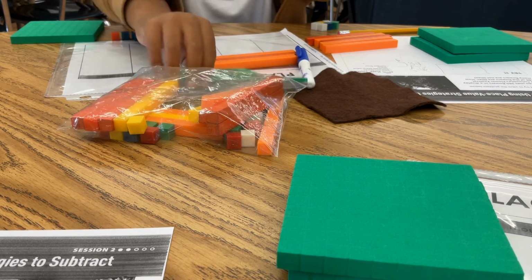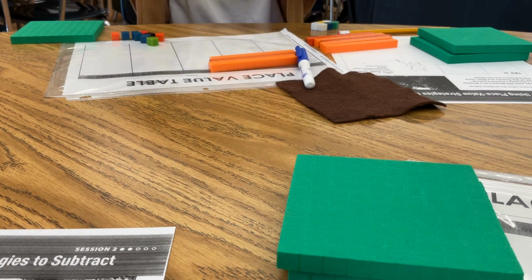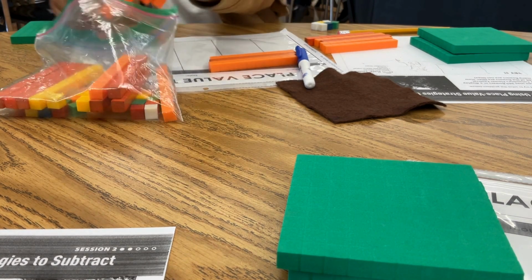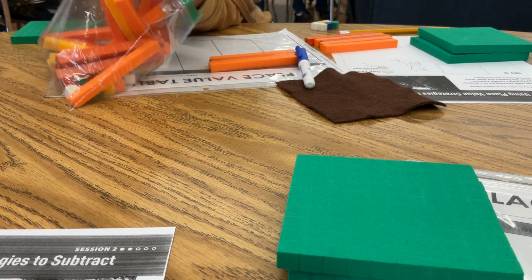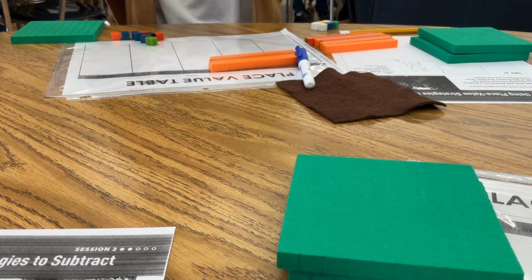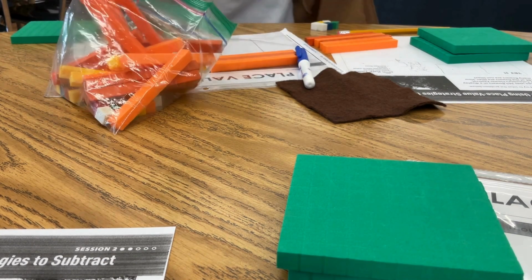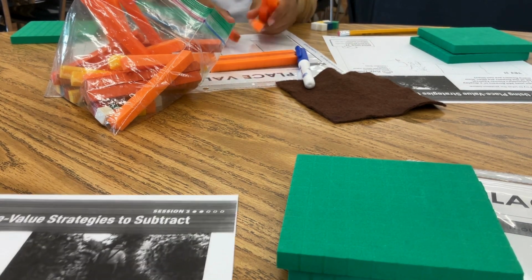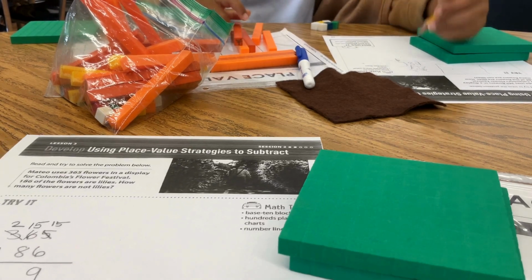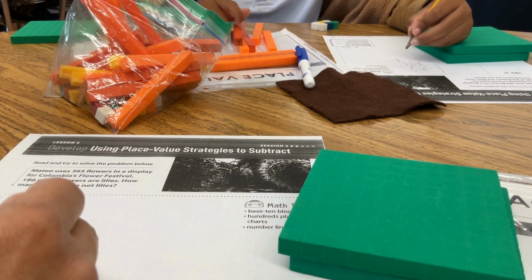So 15 10s take away 8 10s. How many are we left with? Think before you say it. You forgot the ones that are on the side. That's 7. All right, so let's write it. Under 8 is 7. Yep.